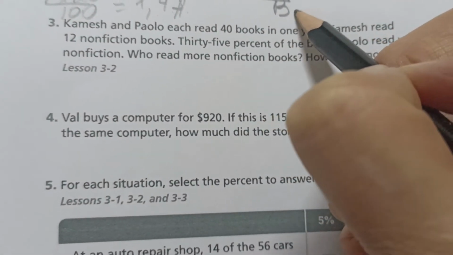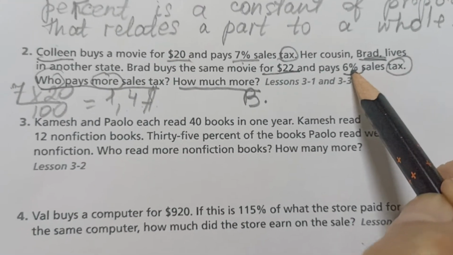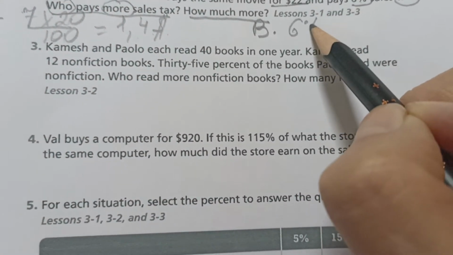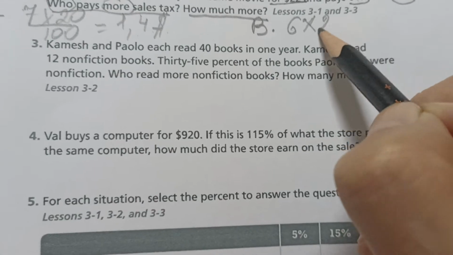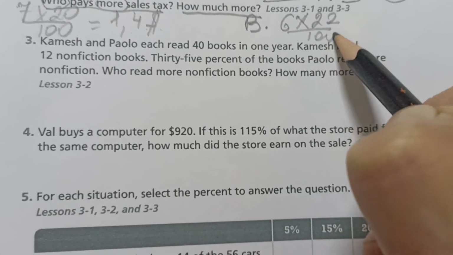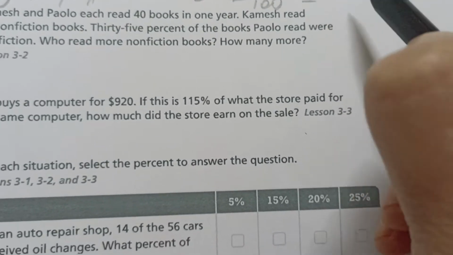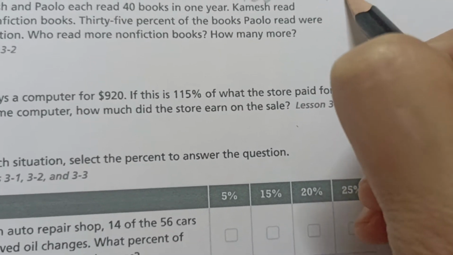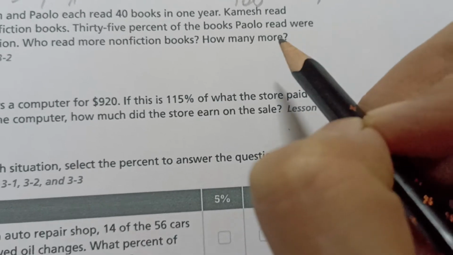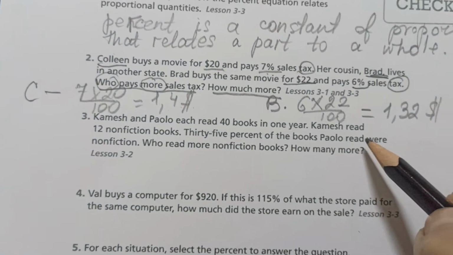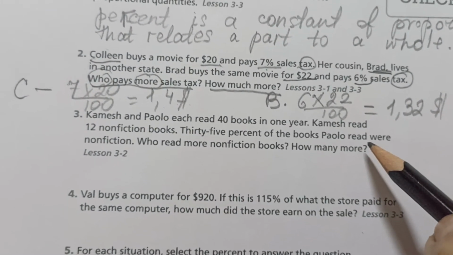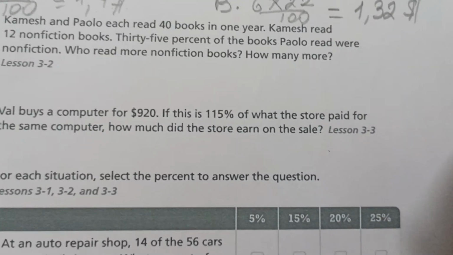Now we do the same with Brad. He has 6% by $22 divided by 100. It's going to be 1.32. You may check me. Dollars. So from this you can see that Colin paid more tax.